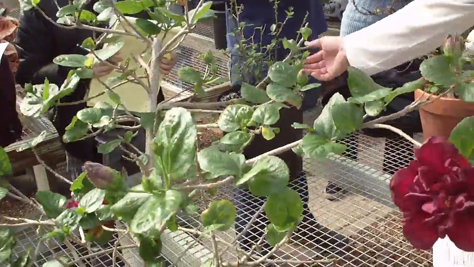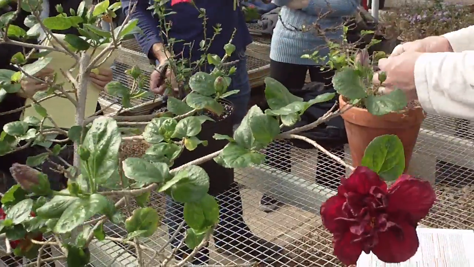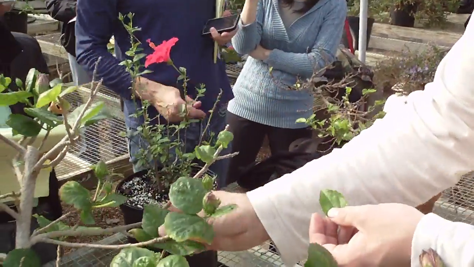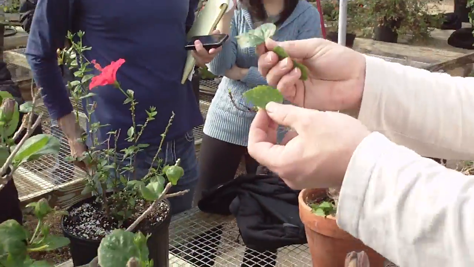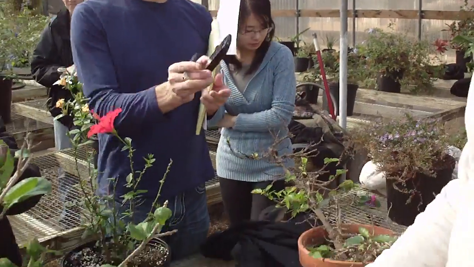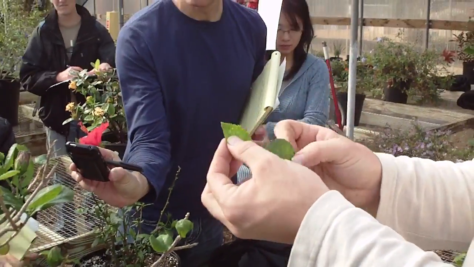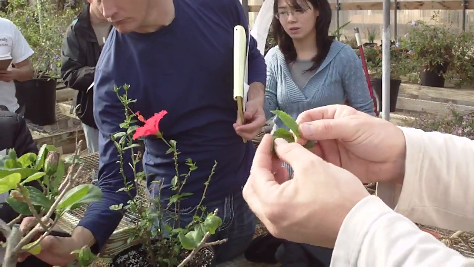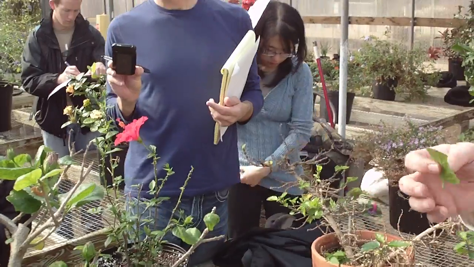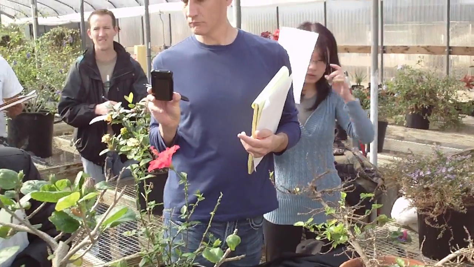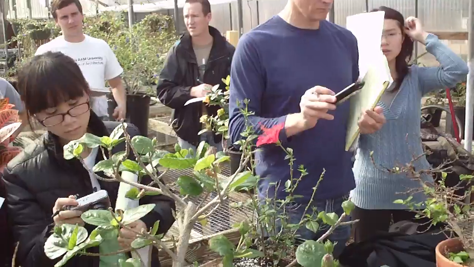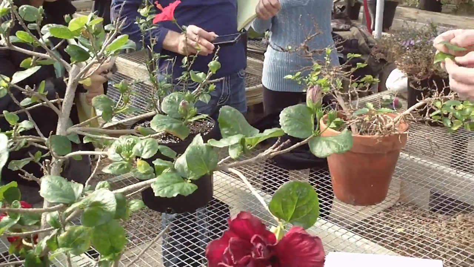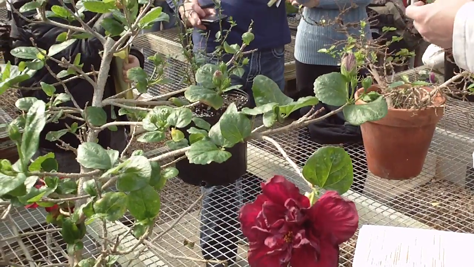You can tell just simply by what we've got here, there are a number of different forms as far as leaves are concerned. You've got leaves here that are very round, much more rounded than leaves here that are more elliptical with acute tips. But all the tropical hibiscus that I've seen have toothed margins. So they all have margins that are at least dentate or crenate, or some are toothed.